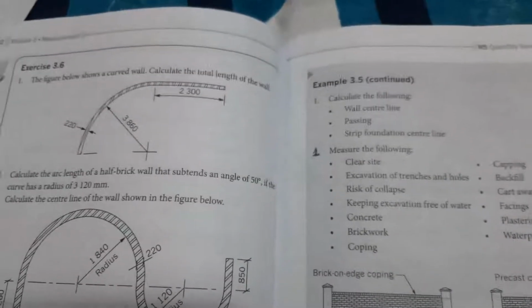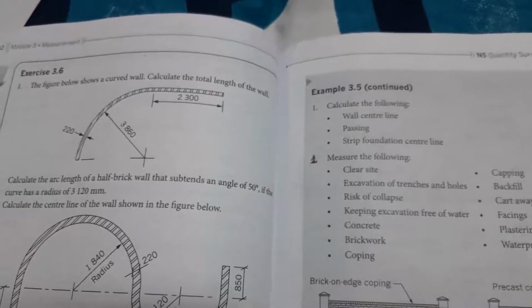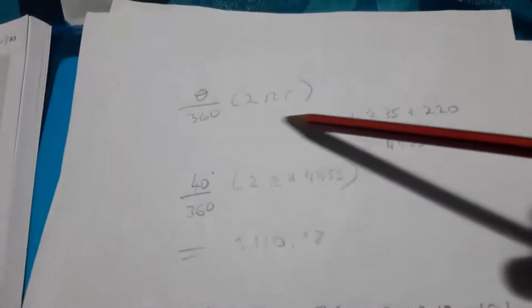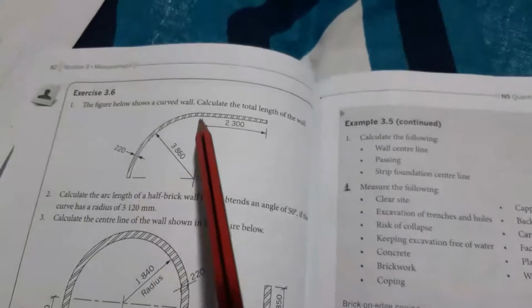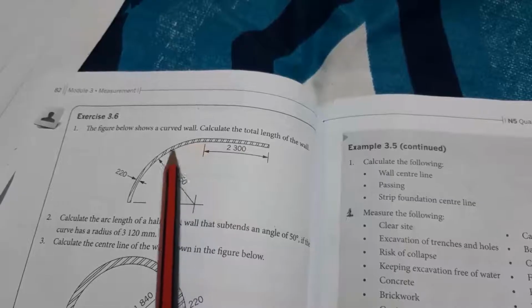So to calculate this wall again, you can apply this formula. Now, the center line will be the known length plus the curve.